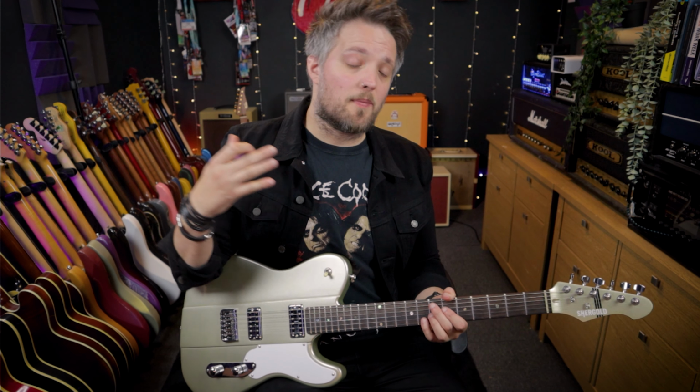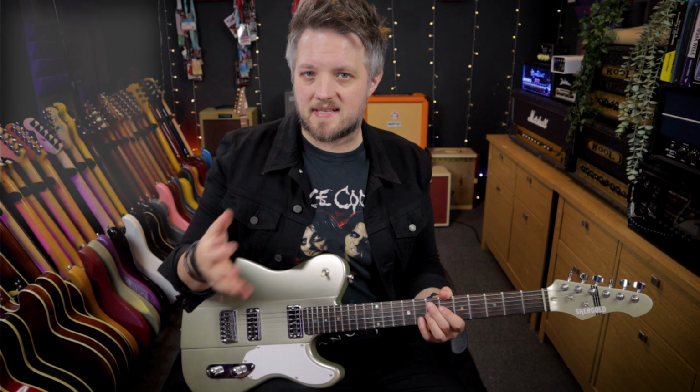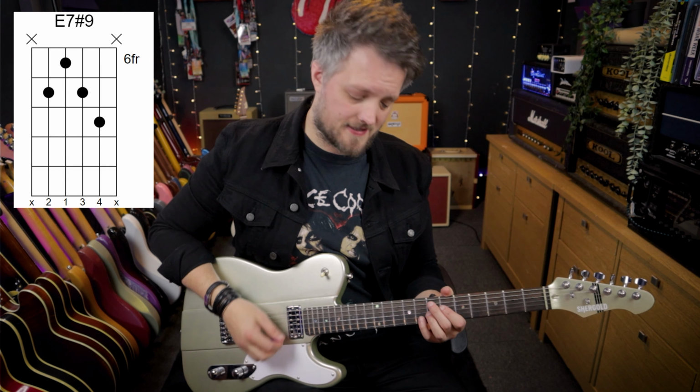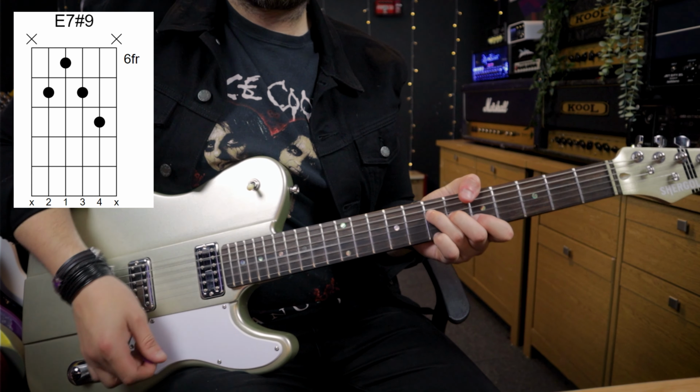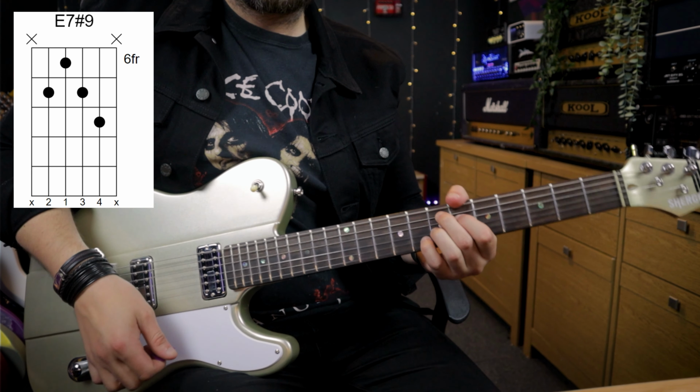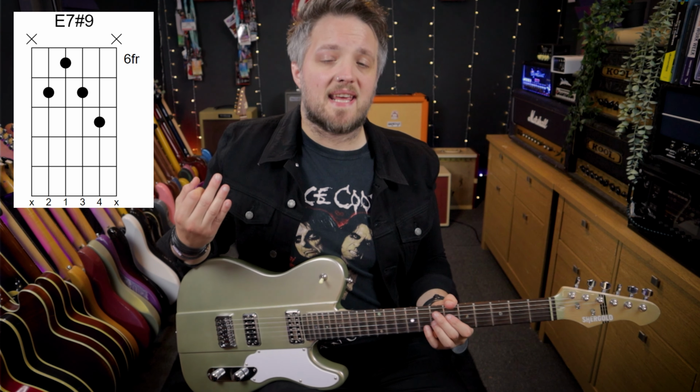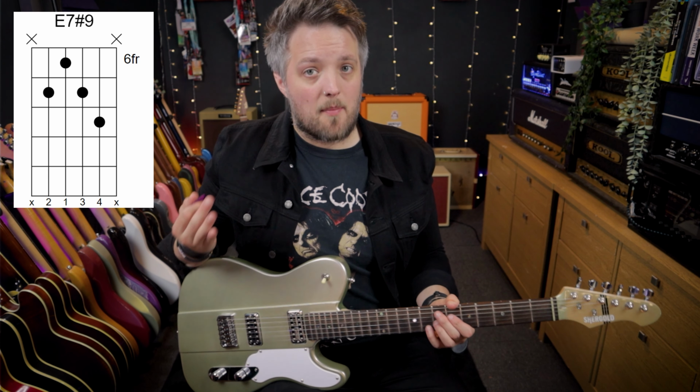The 4th chord is another iconic chord. This is known as the Hendrix chord. This is an E7 sharp 9. Now this chord appears all over Hendrix's discography, but probably the most famous use for this is in the riff from Purple Haze. So this chord is an E7 with a sharp 9 added.